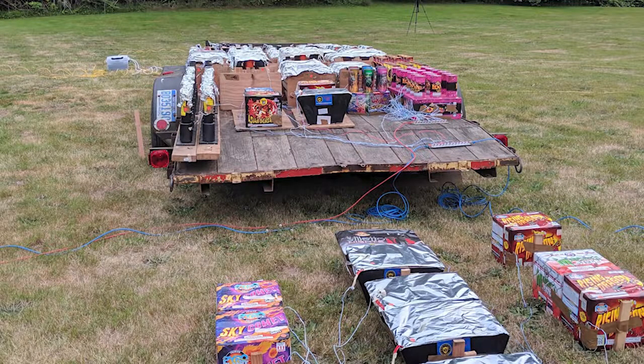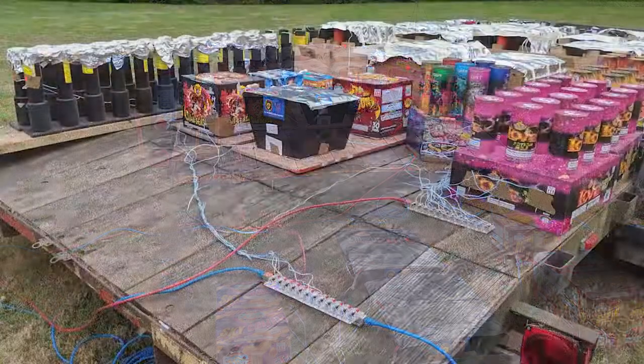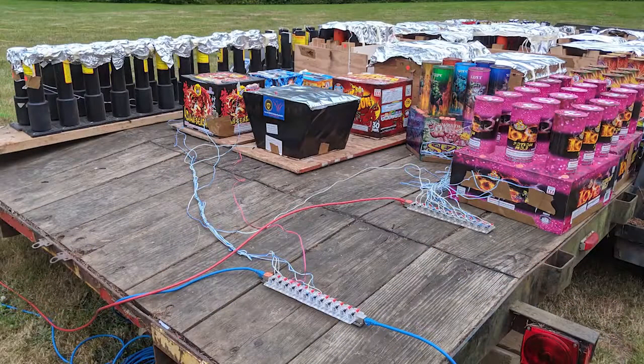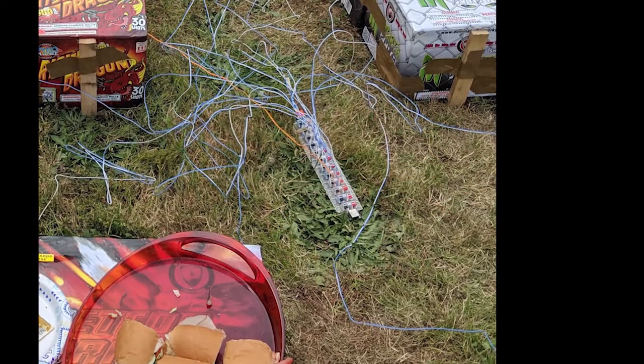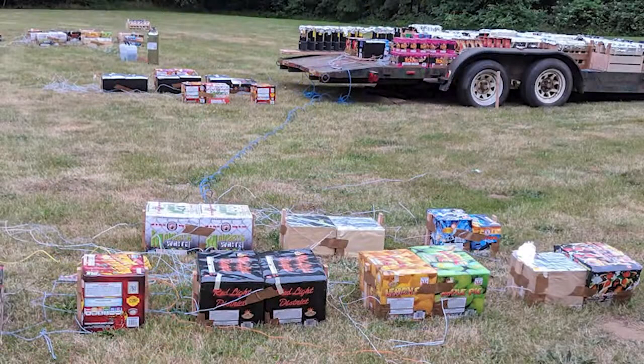Not all of the 500-gram cakes fit on the trailer as thought, so we did set some of them on the ground. But all of the NOABs and most of the cakes and mortars ended up on the trailer, which was helpful. We staked everything down. Also enjoyed a few Subway sandwiches. Here's a picture of kind of everything in the 500-gram category set up.